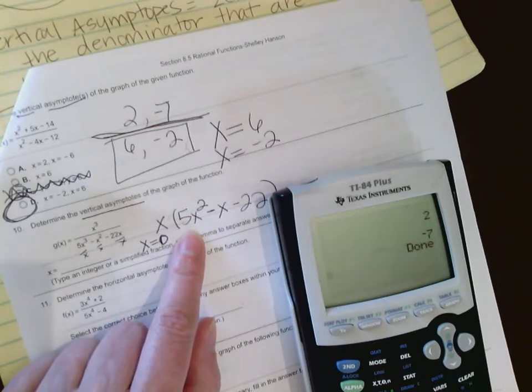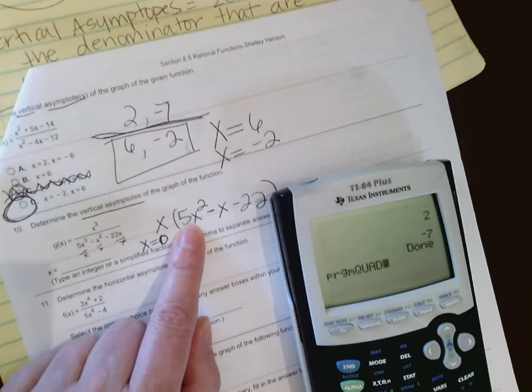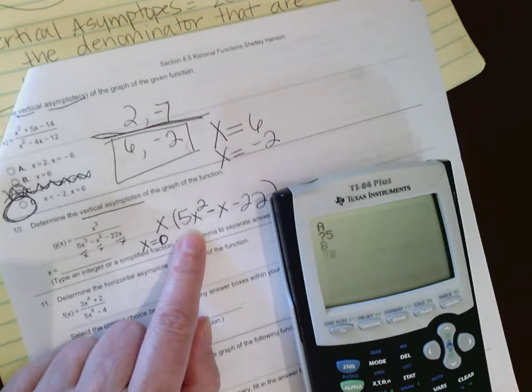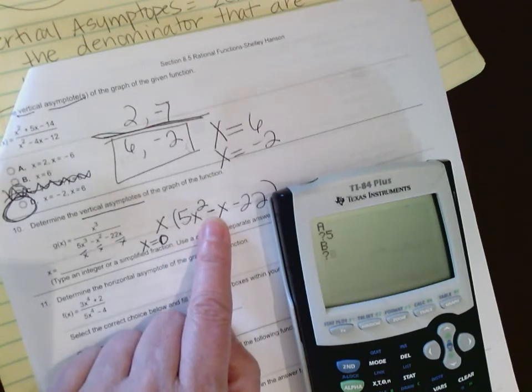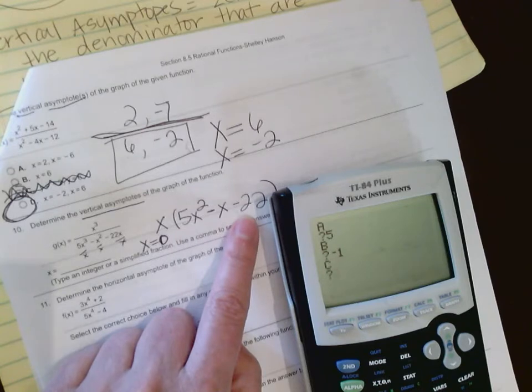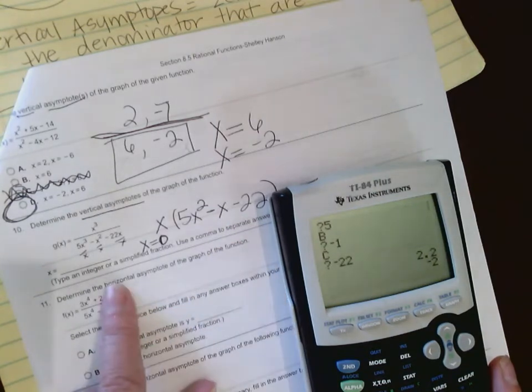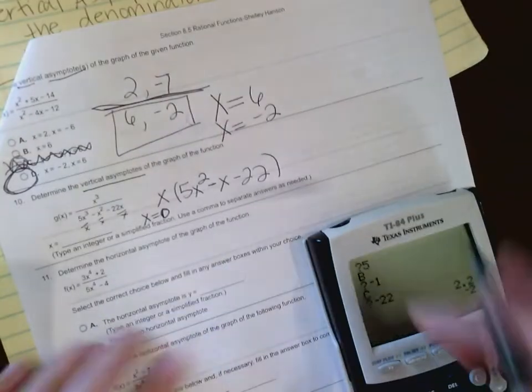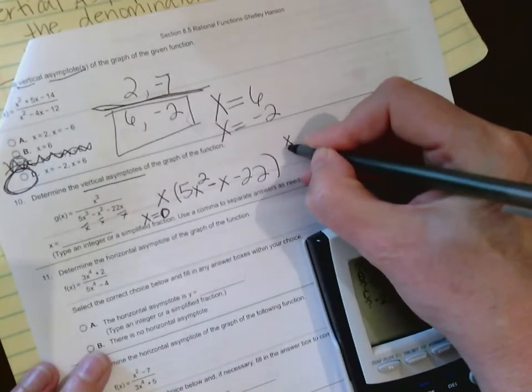That's when you use your quad program. So go to program quad. Your A is your number in front of x squared. Program quad. A is the number in front of x squared, which is 5. B is the number in front of x, which is -1. C is your constant, which is -22. Okay, so type an integer or a simplified fraction. So one of them's good. One of them's -2. So there's another one.